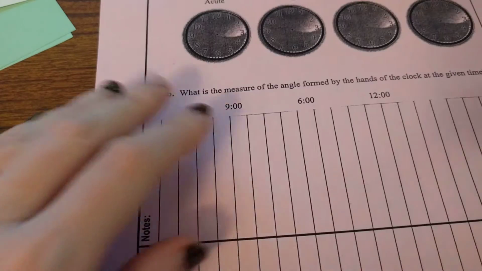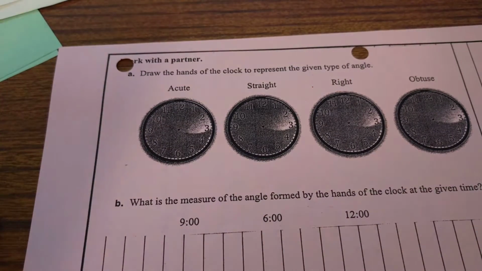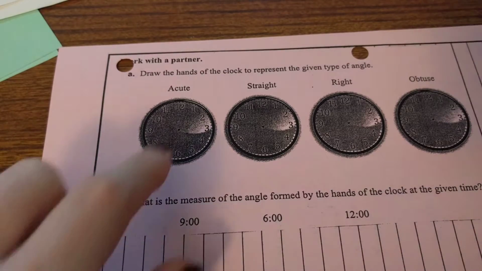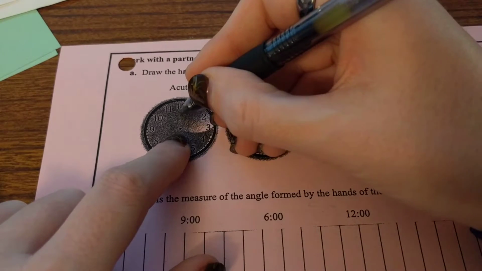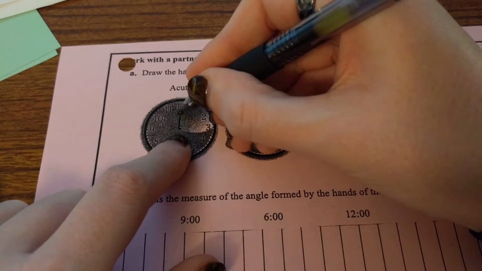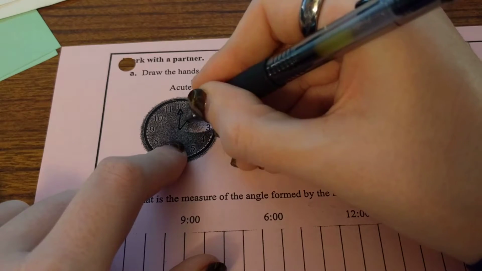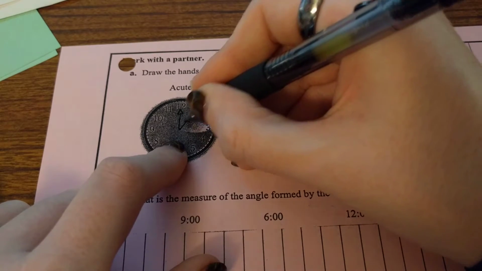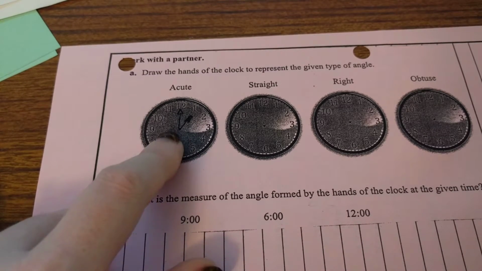So, last thing that we're going to do is, in order to help you guys practice with this, I have this little quick exercise. You were supposed to work with partners. Deeply apologize for how this came up on the paper. I know it's really hard to see. But if I needed to use a clock and I needed to do an acute angle, I would do 1 o'clock, like this. Small hand on 1, big hand on 12. I would do 1 o'clock, and that's an acute angle.